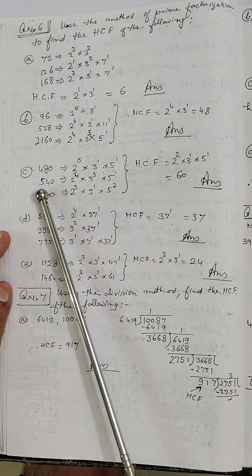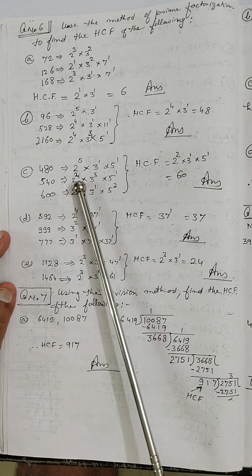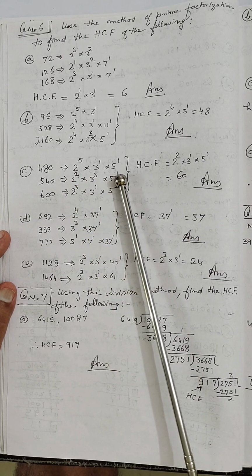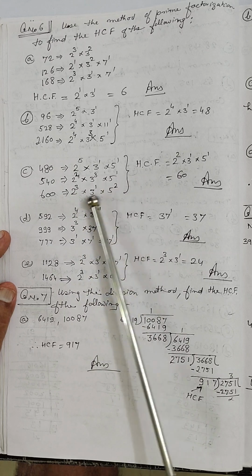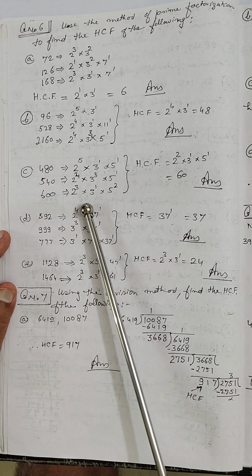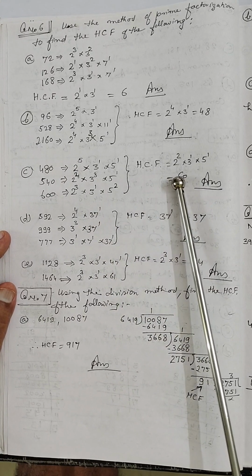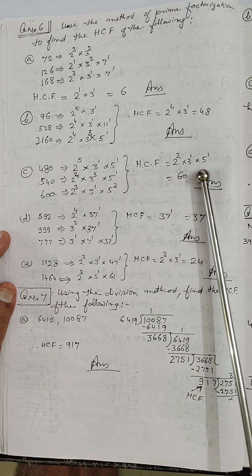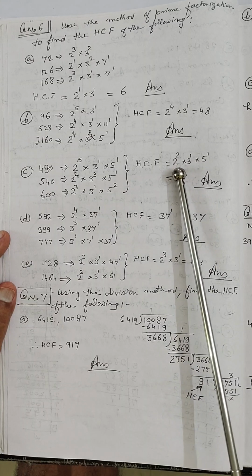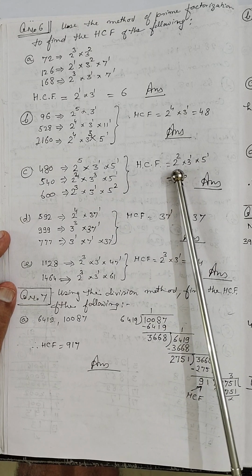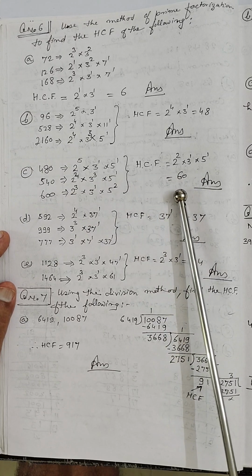these three numbers. Now come to the C part, 480. Its prime factors are like this: 2 raised to the power 5, 3 raised to the power 1, 5 raised to the power 1. 540, 2 raised to the power 2 into 3 raised to the power 3 into 5 raised to the power 1. 600, 2 raised to the power 3 into 3 raised to the power 1 into 5 raised to the power 2. So the HCF will be equal to 2 raised to the power 2 into 3 raised to the power 1 into 5 raised to the power 1. These are the common prime factors of minimum power. So ultimately we will get the HCF, that will be equal to 60.